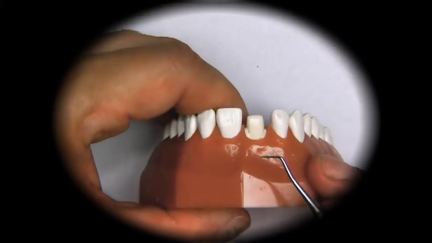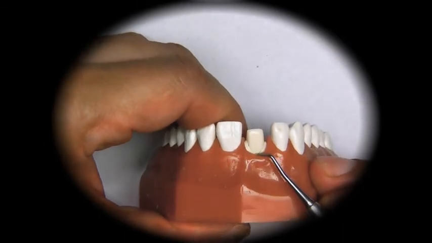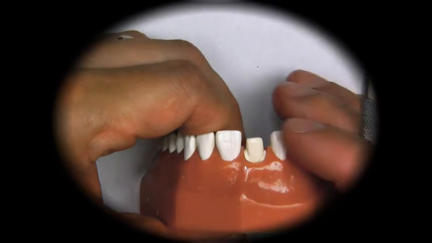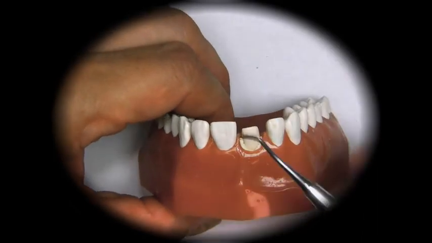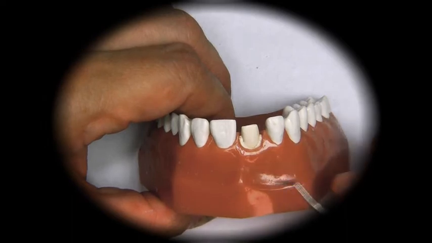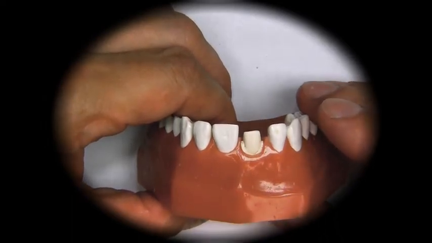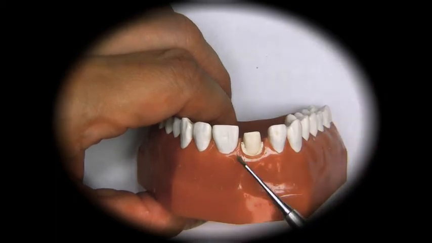If we look at it straight from the top, we can't see them. That is so when we make the crown, we do not see the margins when we look at the patient. The crown will look like it's coming out of the gum. And this is the representation of the gum.